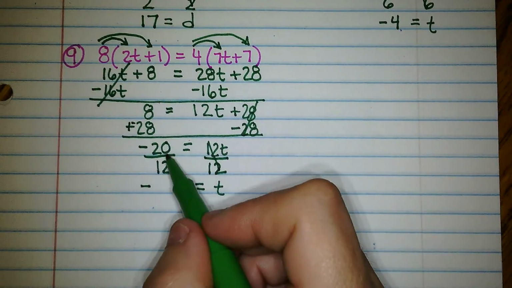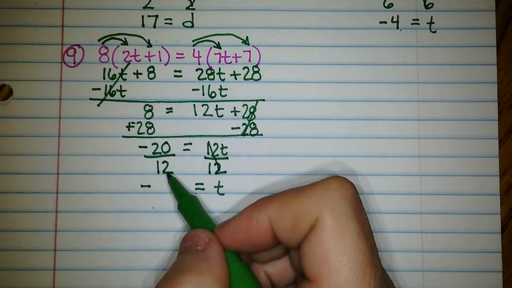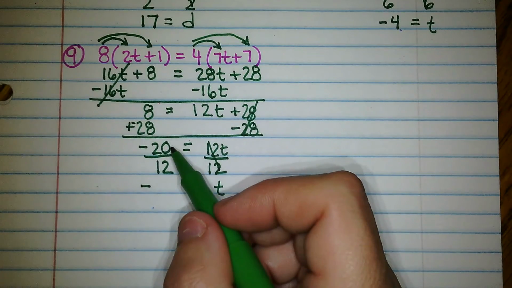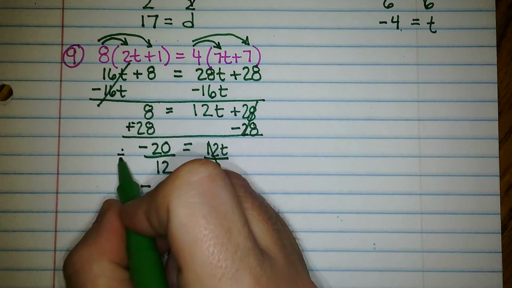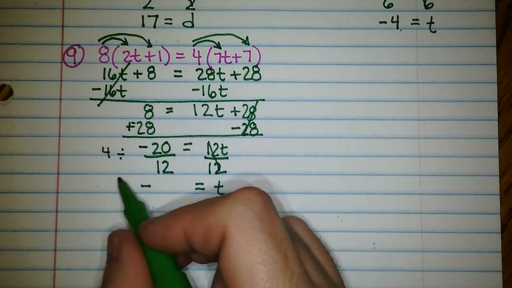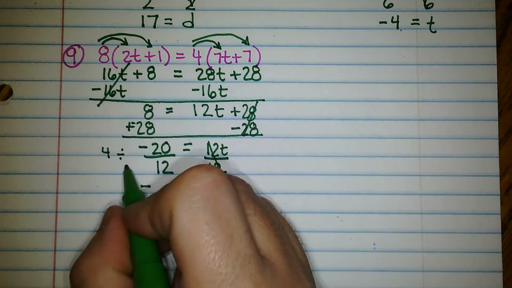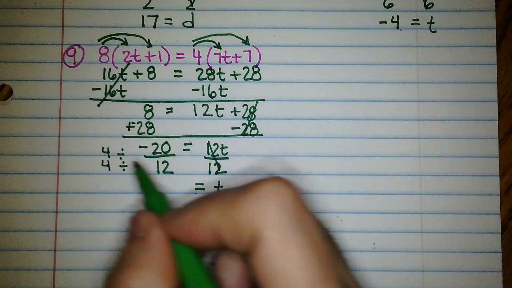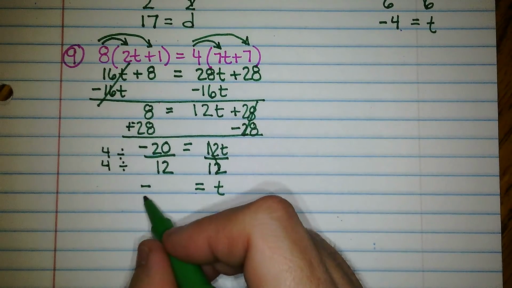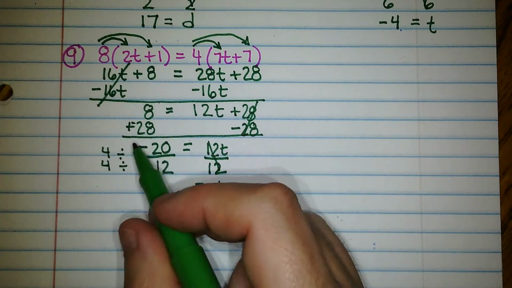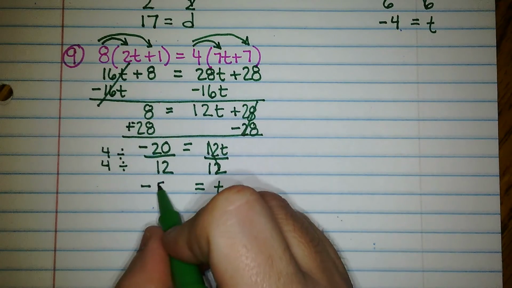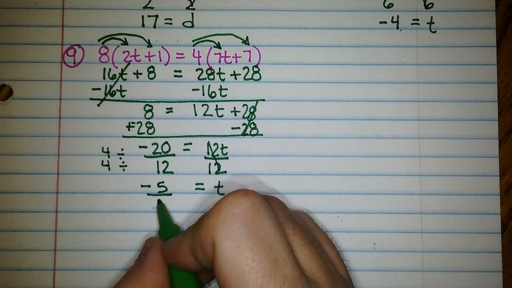And what we're going to do is we're going to divide this by a common factor. The biggest number that goes into both the 20 and the 12 is 4. So we're just going to divide the top by 4 and the bottom by 4. And what will happen is we're going to end up with a brand new fraction in simplest form. Don't forget your negative because that comes from the negative 20. So negative 20 divided by 4 is negative 5. And 12 divided by 4 is 3.